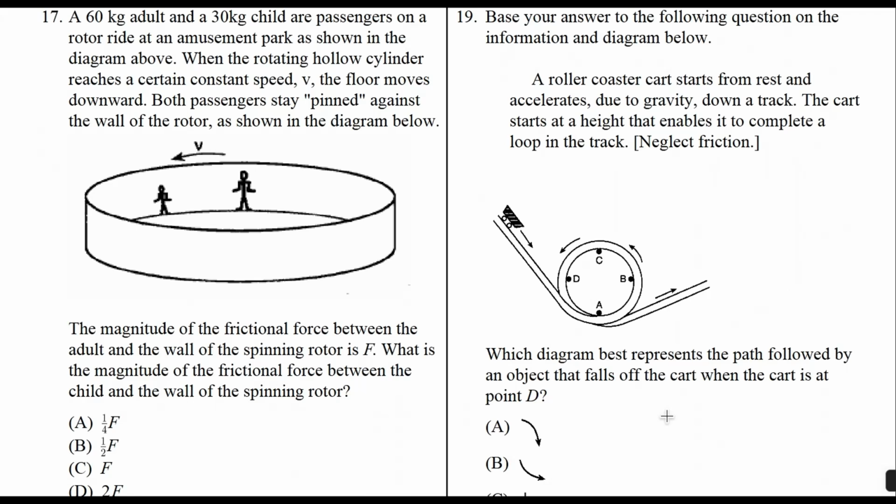Since both objects are going to stay pinned to the wall, both of them in the vertical direction will have a force of gravity going down, which is being balanced by the frictional force going up. And that's going to be true for both. So for both of these, the frictional force has to be equal to their weight. It doesn't matter what we get when we do the centripetal forces. This has to be true, right? Because remember, when you do mu Fn for an object that is static, you're getting the maximum value it could be, not the actual value it is, right?